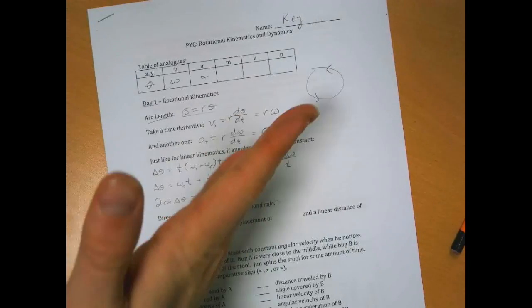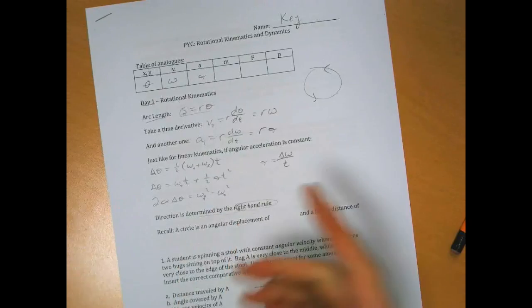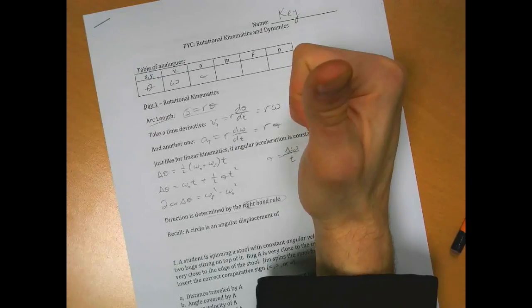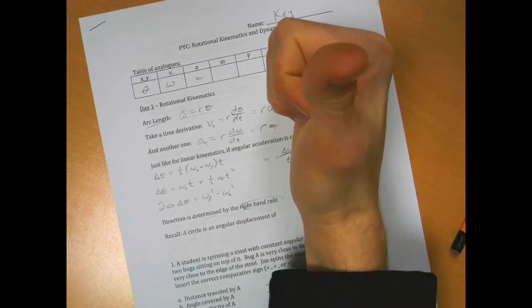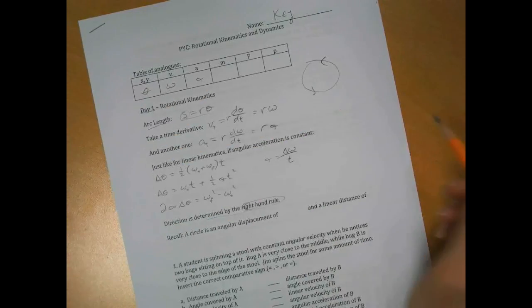To do that we use the right hand, which is why it's called the right-hand rule. The direction your thumb points, which in this case is out of the page, is the direction of the angular velocity.